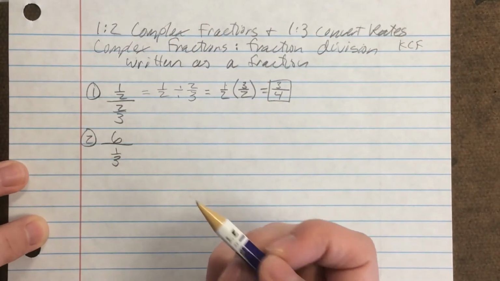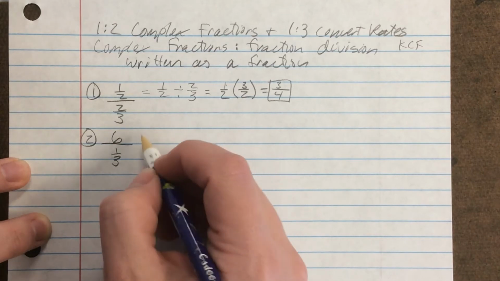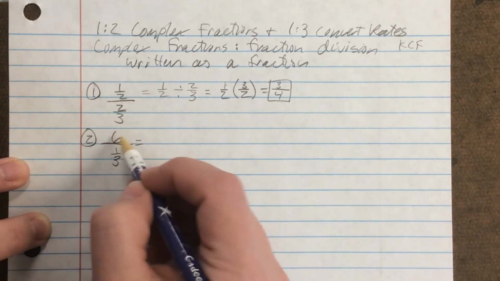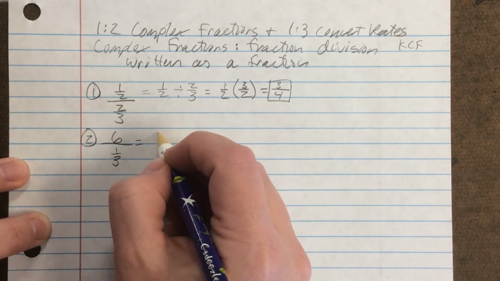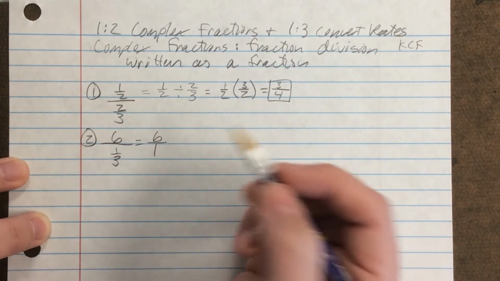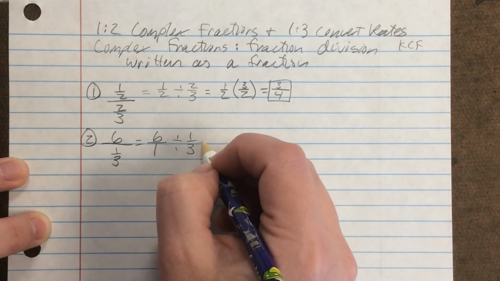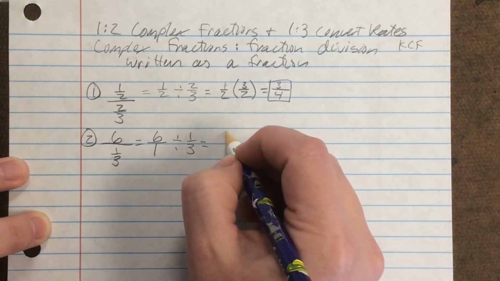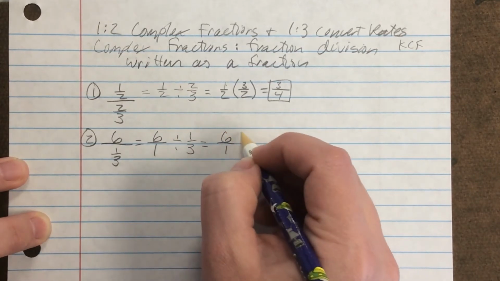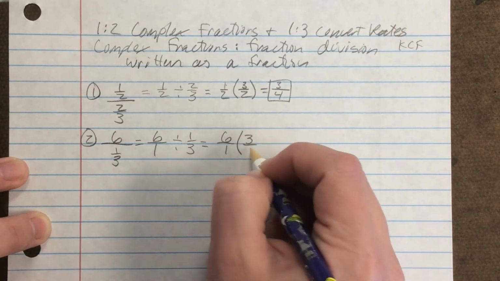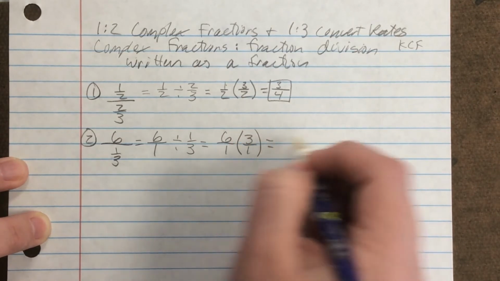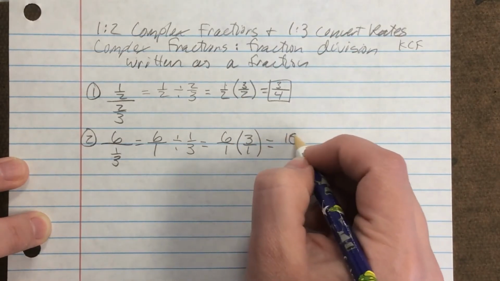So this is 6 divided by 1/3. So I'm going to rewrite it as that, changing the 6 to be a fraction as well. So 6 over 1 divided by 1/3. Okay? And then we keep, change, flip. 6 over 1, we keep that, change divide to multiply, flip the second one, and we end up with 18.